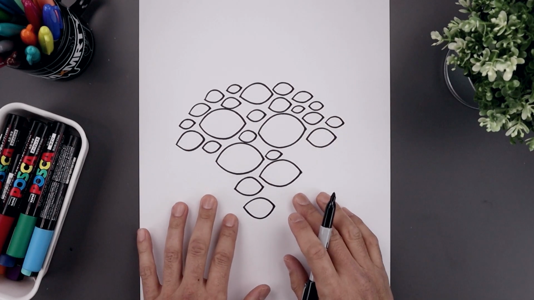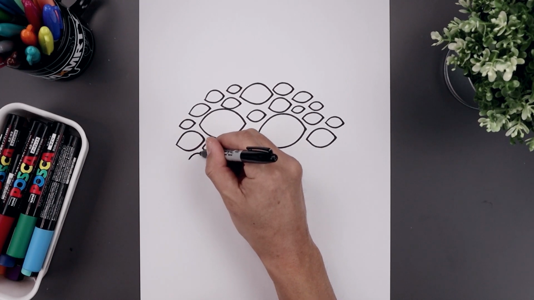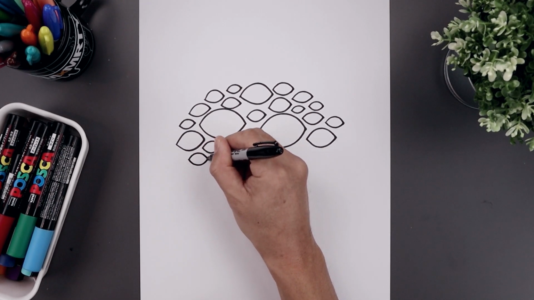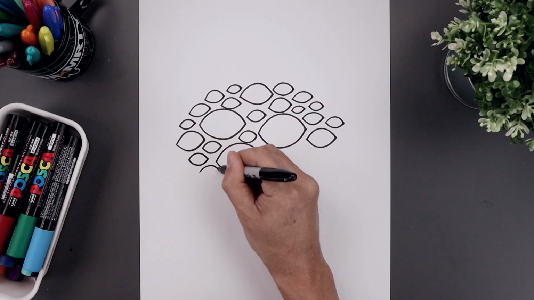Now I want to do the same thing along the bottom. Start from the left side. I'm just filling in these gaps. Across.